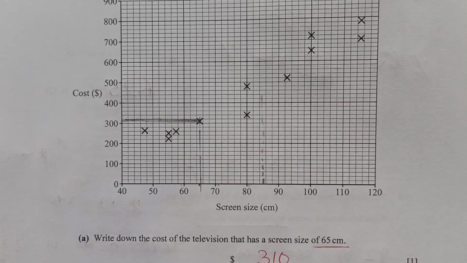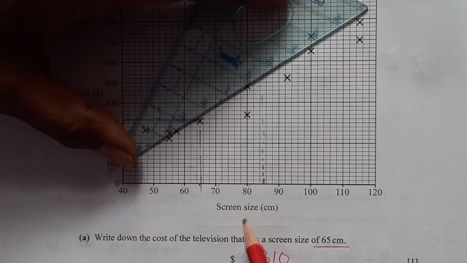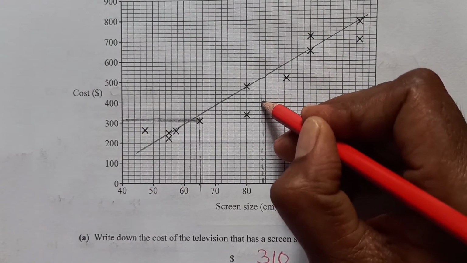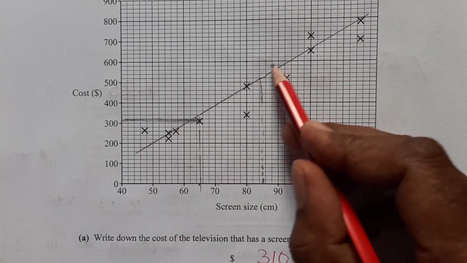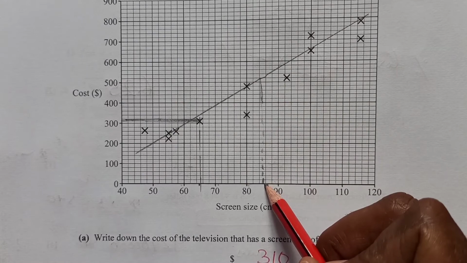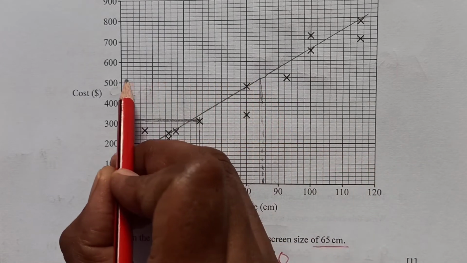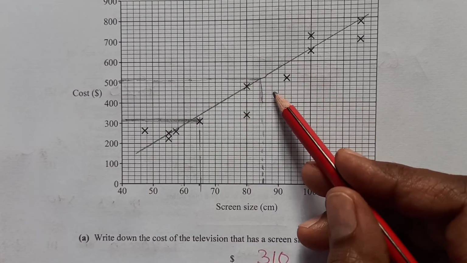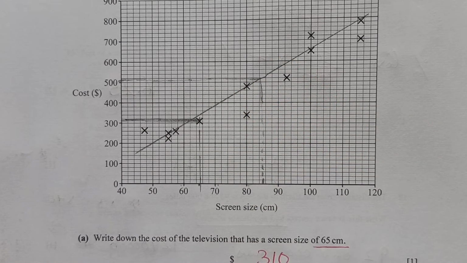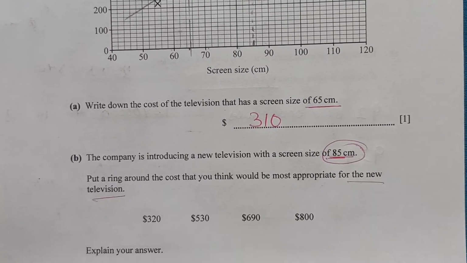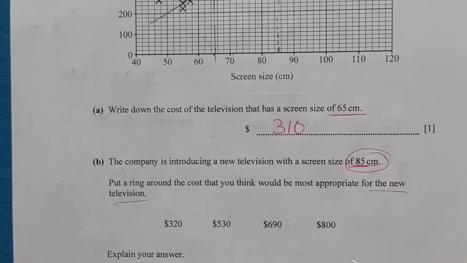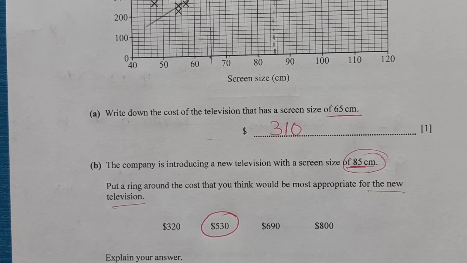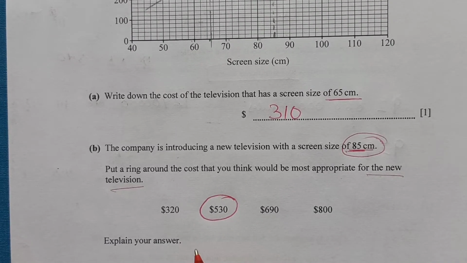If you go up, if we draw a best fit line, like let's say we have a line here like this, our value should go near this line, right? So for 85, if you go this way, you can see this is along here, so it can come nearby here. So it may be, let's say 500, which is nearby here. Near to 500 we have only this 530 here. Why is this? Explain your answer.